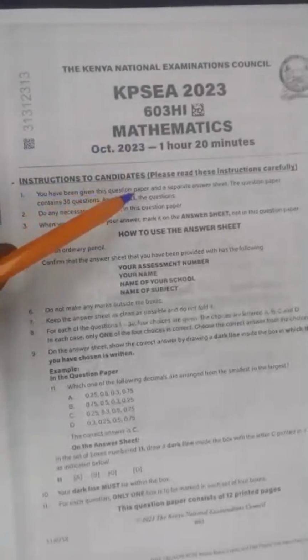So you are told, first of all, you have been given this question paper and a separate answer sheet. The question paper contains 30 questions. So you have to ascertain that the paper has got 30 questions. You have to answer all the questions.